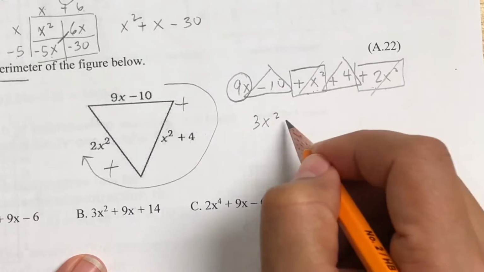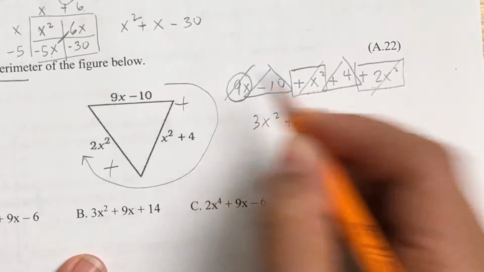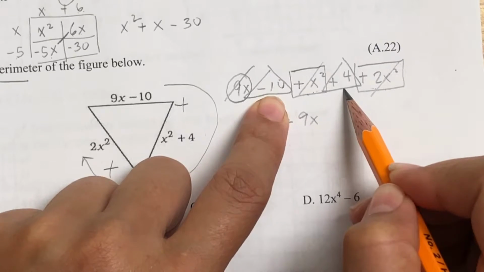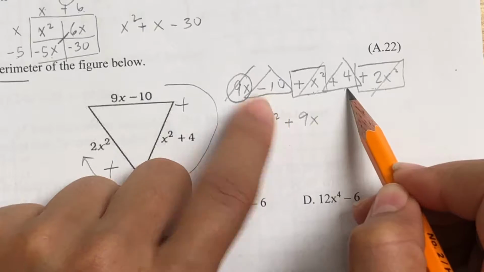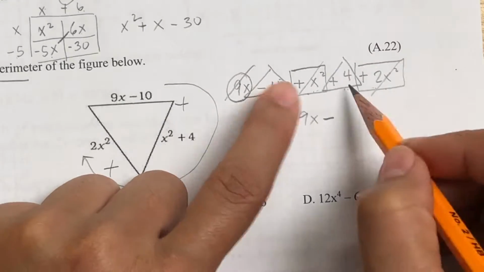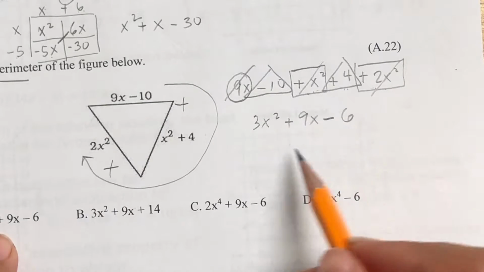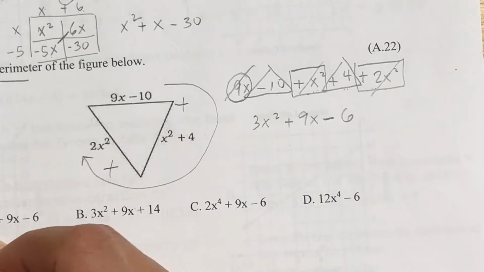Then I'm going to do the circle, which is a positive 9x. That's done. Then I have just the numbers. We've got a negative meeting a positive. So what's going to happen? They're going to fight. Who's going to win that fight? The negatives are going to win. By how many? By 6. Find that answer for me. So that's going to be A.